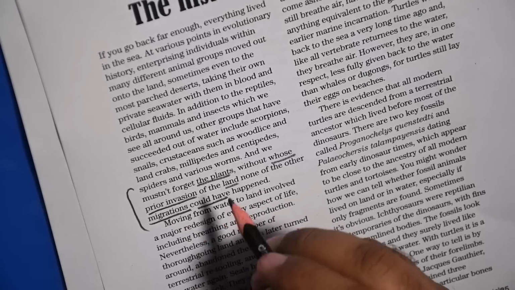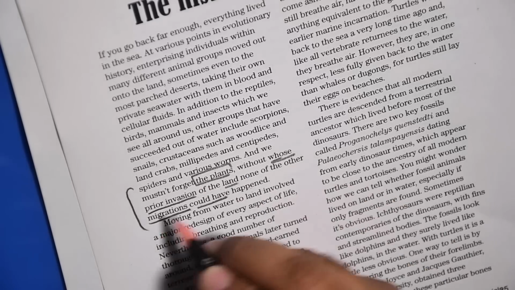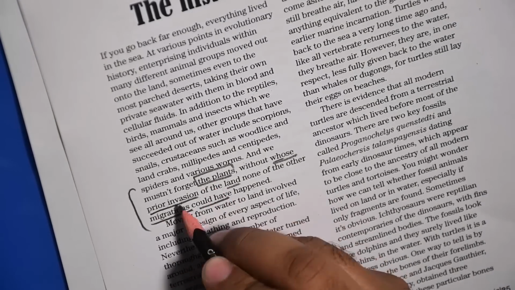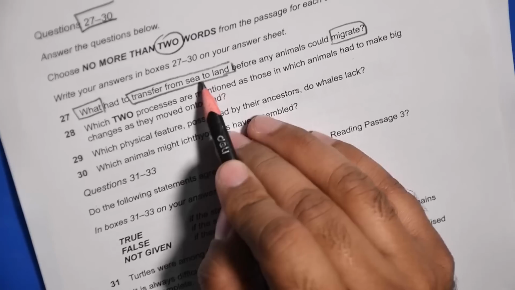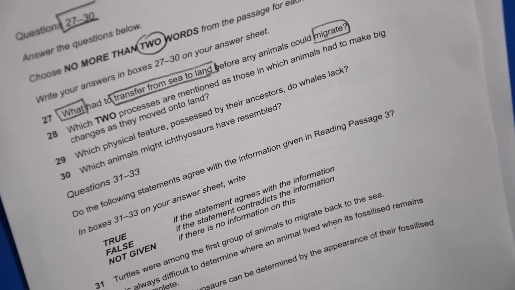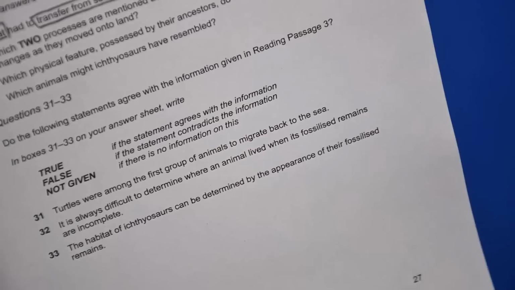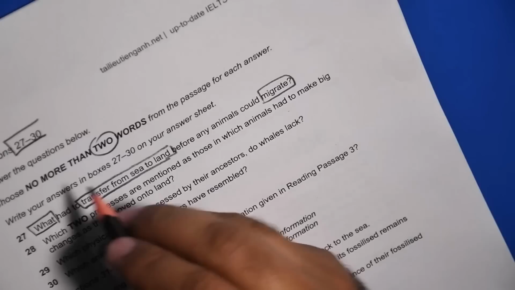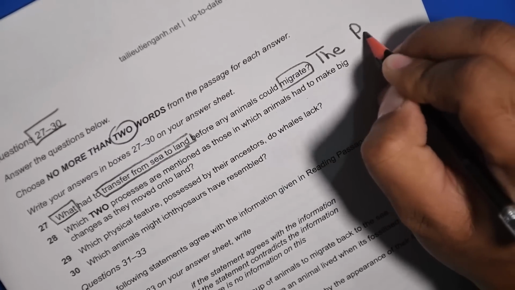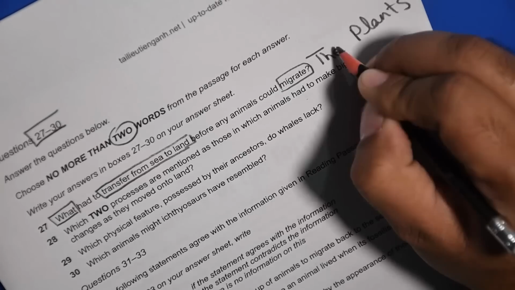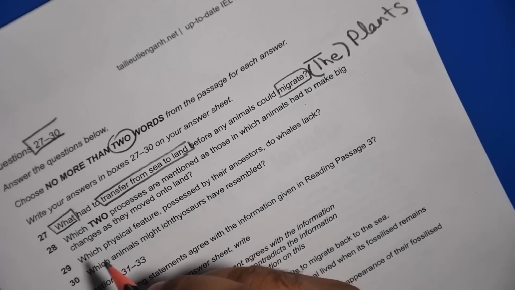Now what is it that we have to move? We mustn't forget the plants without whose prior invasion of the land, that means what has to transfer from sea to land before any animals could migrate, and that is the plants. Alright, tricky, huh? So no more than 2 words, you can write the plants. And by the way, this 'the' is optional, only plants is also a correct answer.